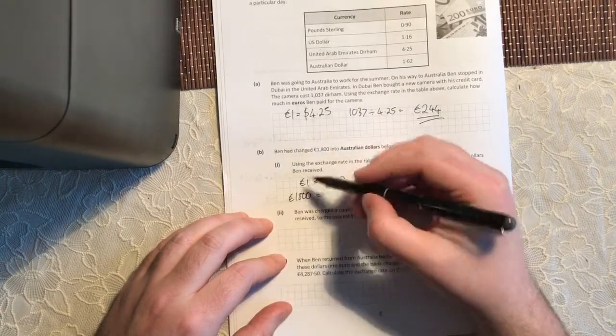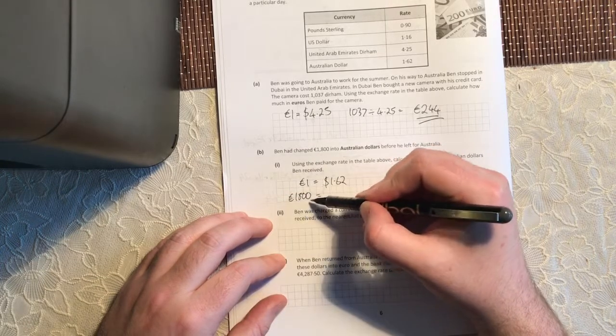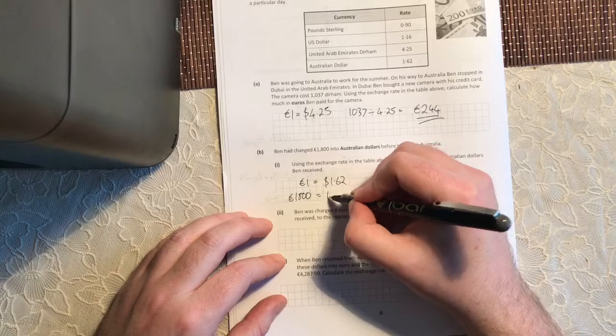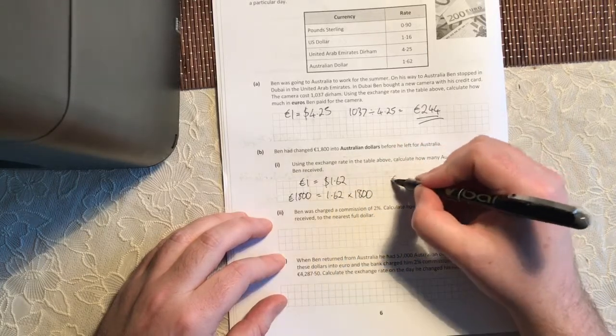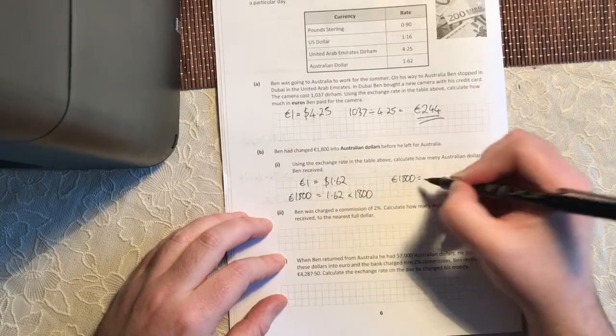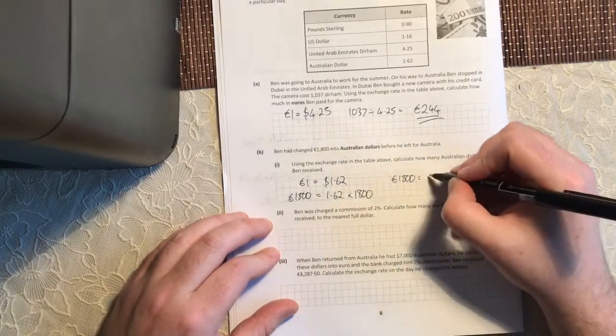All right, think about it. What do I have to do to the number 1 to get this number here? Well, I have to multiply 1 by 1,800. So I do the same over here. It's going to equal 1.62 multiplied by 1,800. So €1,800 is going to equal, when you put that into your calculator, $2,916.